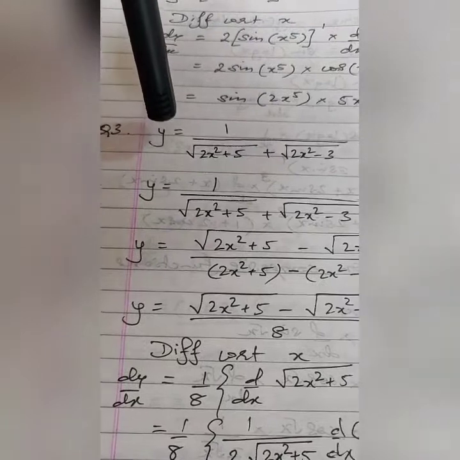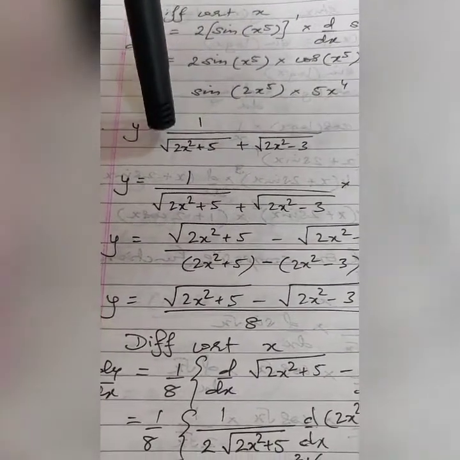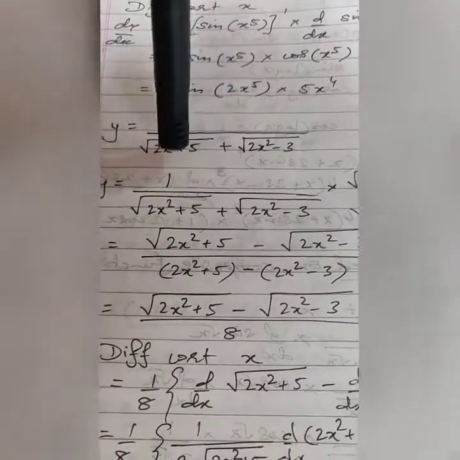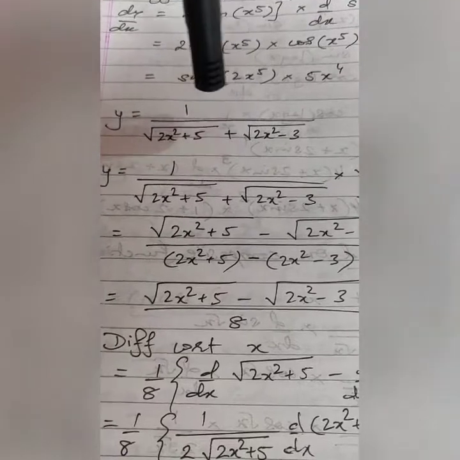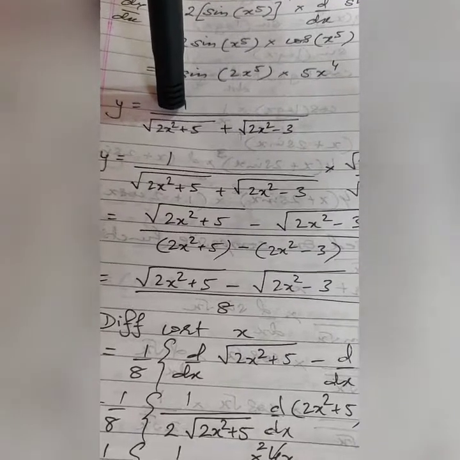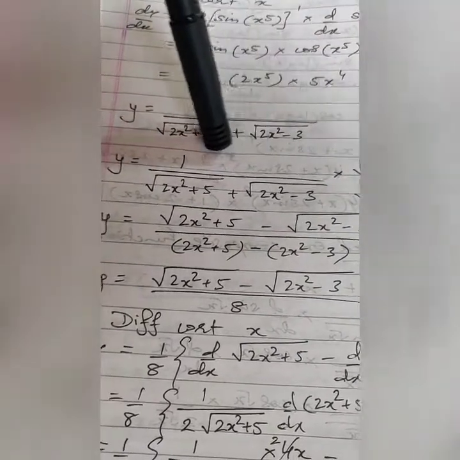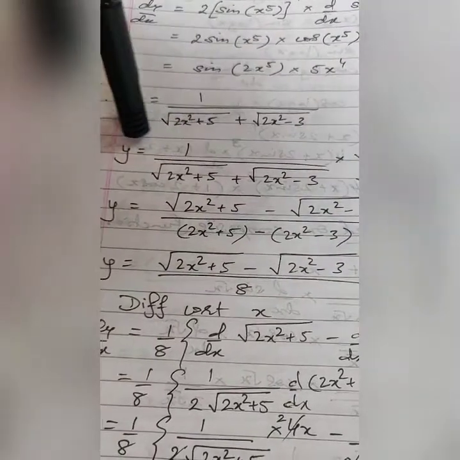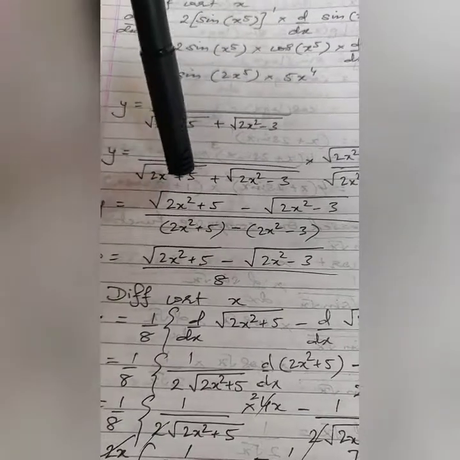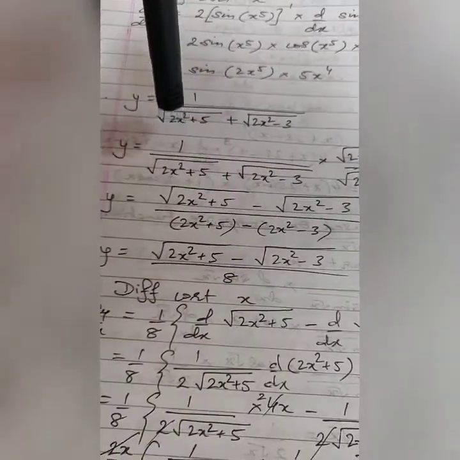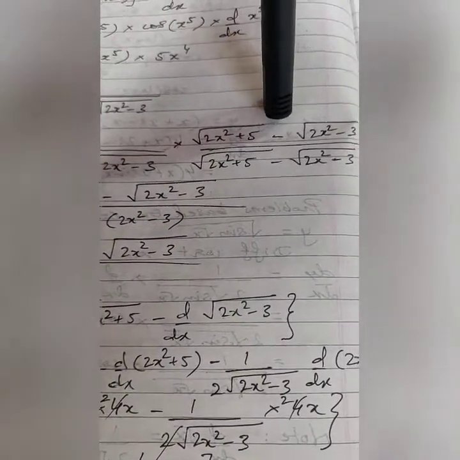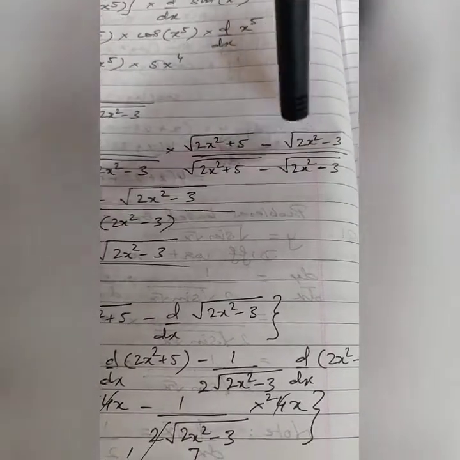Question number 3. You have y is equal to 1 upon root of (2x^2 + 5) plus root of (2x^2 - 3). Now there is a plus sign between the two terms, and that too in the denominator. We have done such similar expressions in class 10, where we multiply by the conjugate of this term. Basically we are rationalizing. We are getting rid of the roots by multiplying by the conjugate. So what is the conjugate of root of (2x^2 + 5) plus root of (2x^2 - 3)? It is root of (2x^2 + 5) minus root of (2x^2 - 3). So we multiply and divide by that.